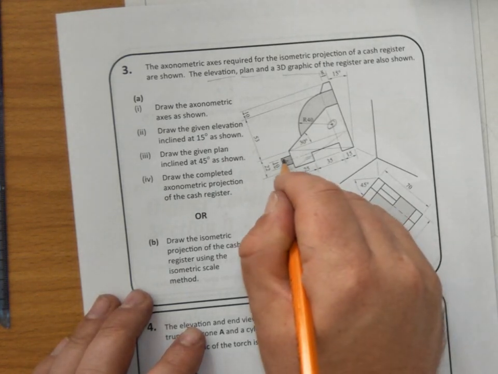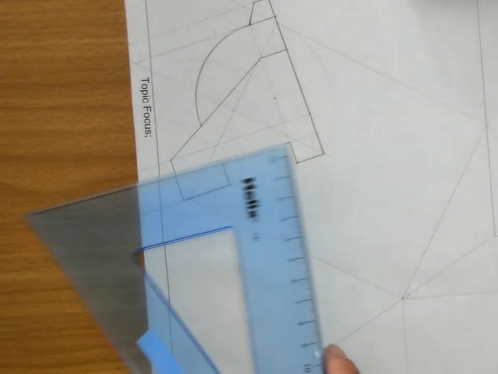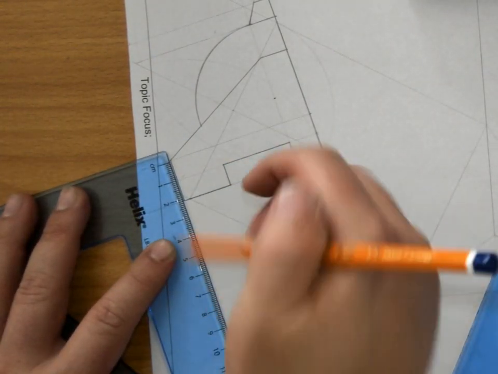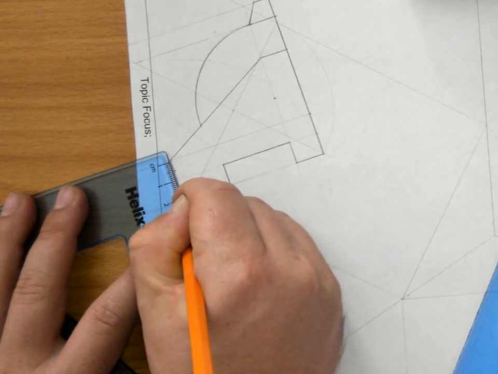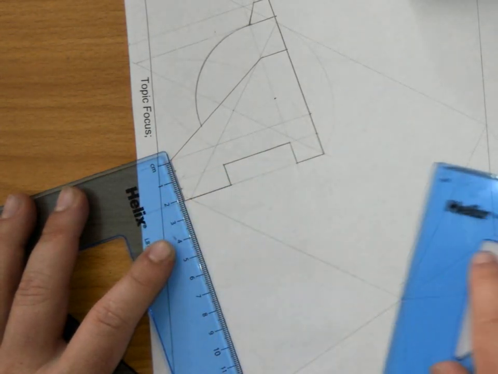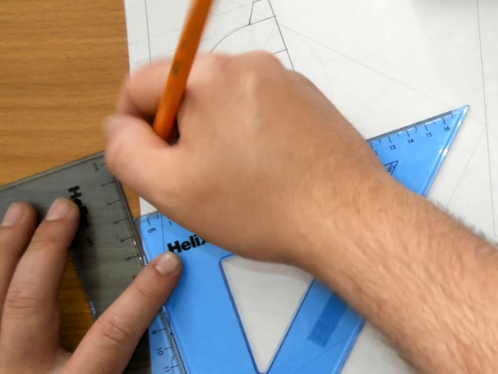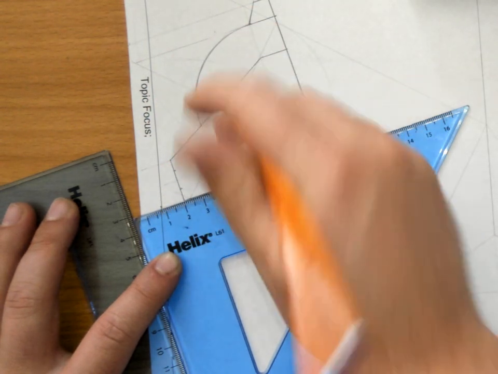The height of it is 10, and it's plotted along the center. So we're going to go up 5 and down 5 along the center, either side of the center line rather. We're going to mark a distance of 12 here.